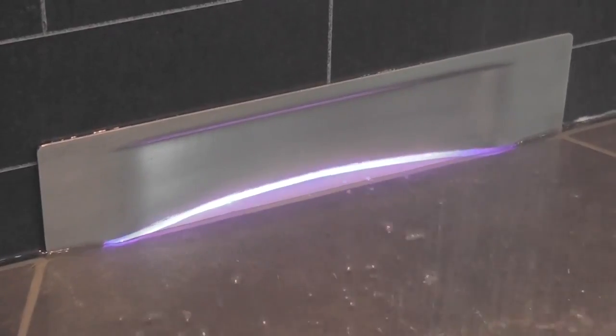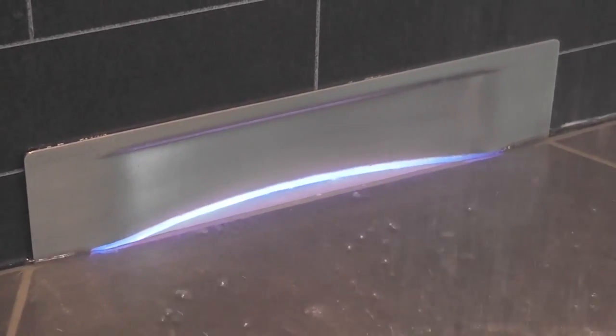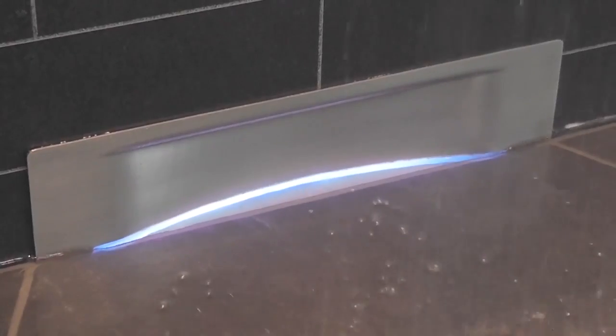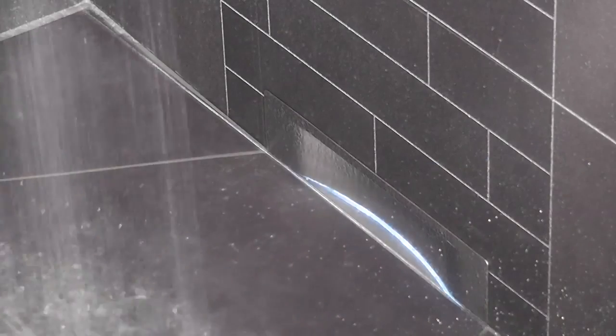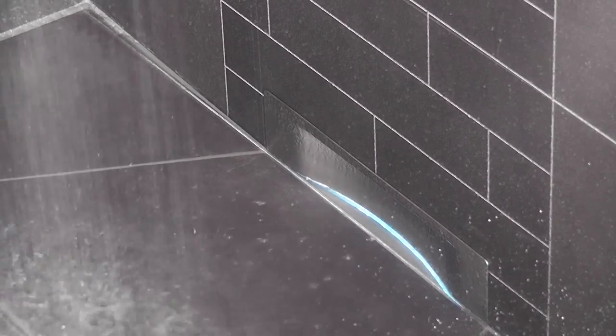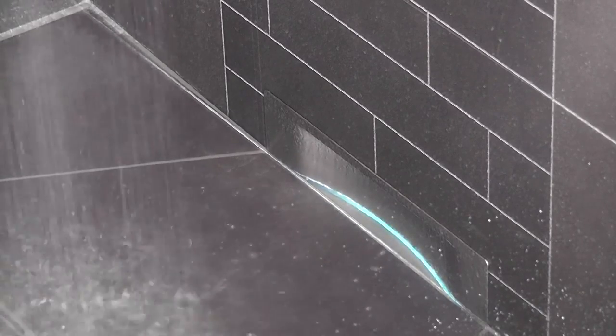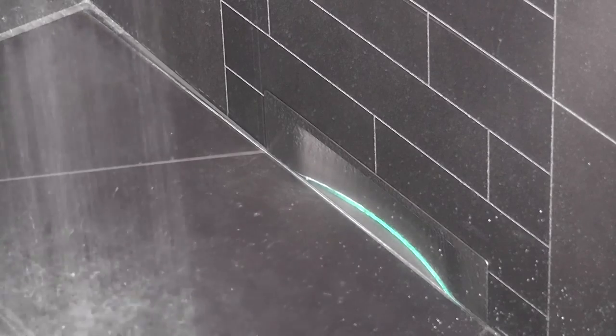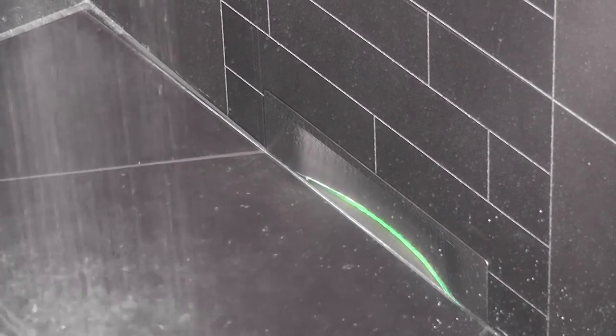The SCADA wall drain is also offered with LED lighting. It produces an impressive atmosphere in the shower area. Different color concepts are available. In addition to the predefined colors red, green and blue, the light can also alternate between the 3.